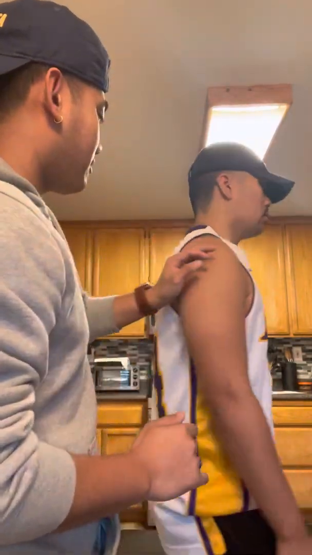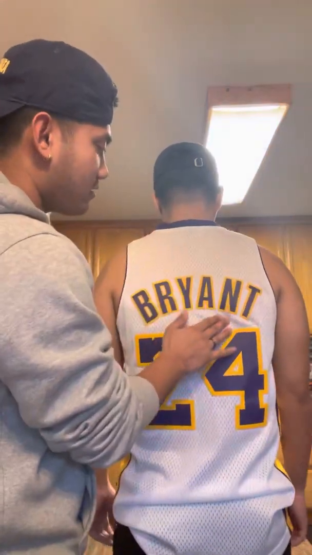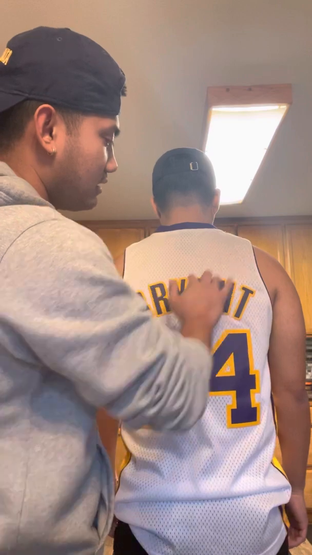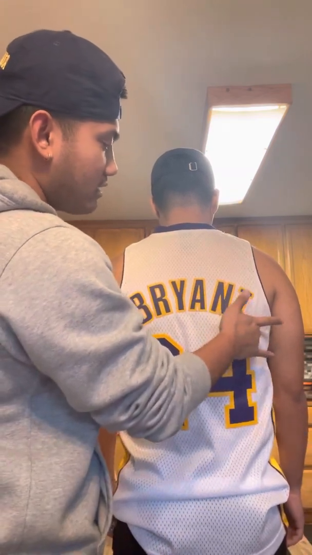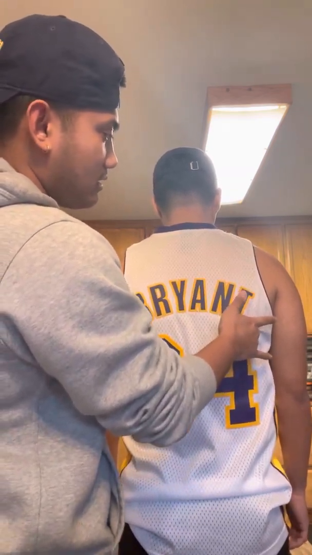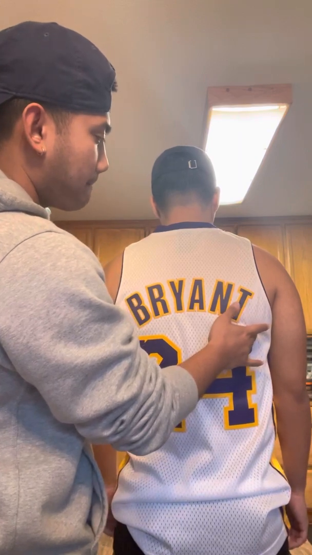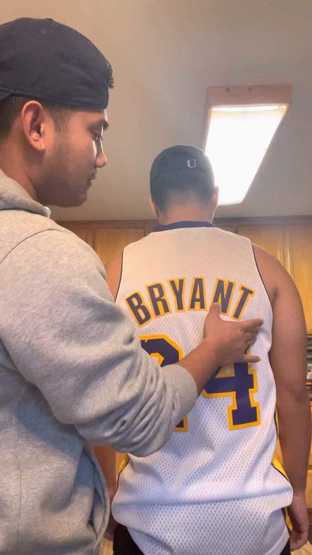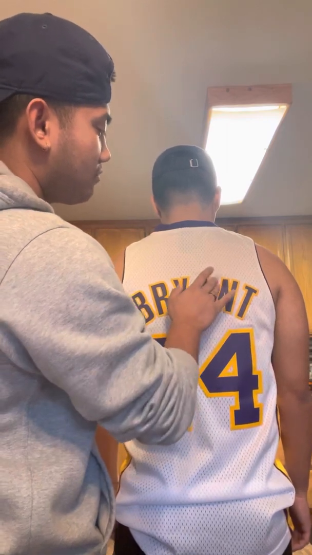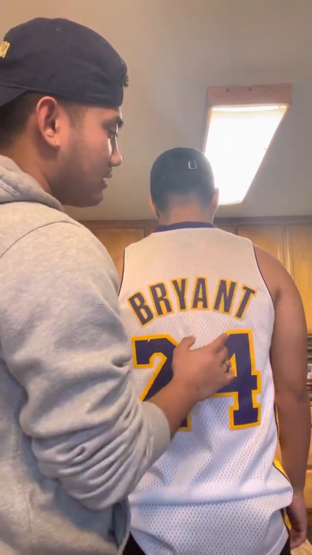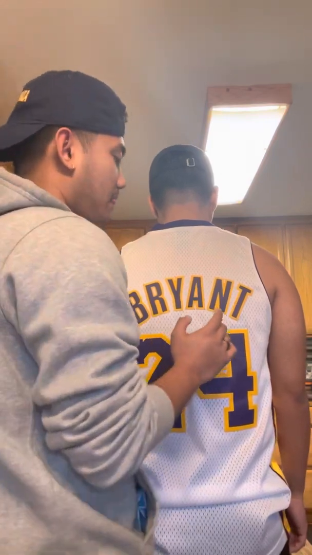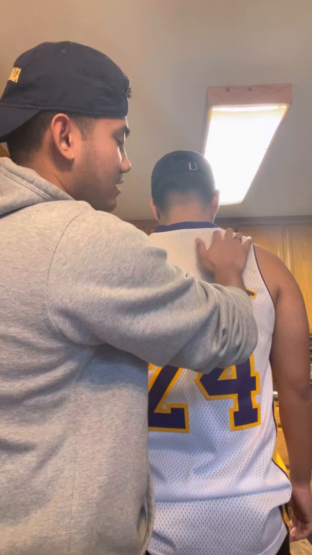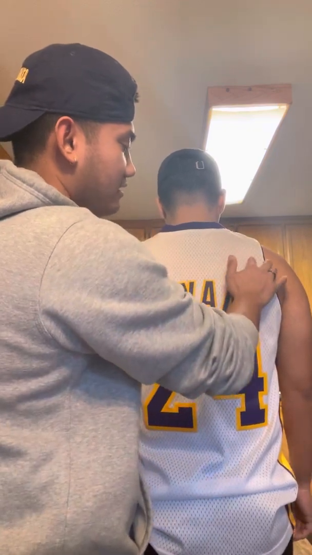Then you have your inferior angle, your medial angle, the lateral border, and the medial border, and the supraspinatus fossa, which is here, and the spine of the scap.